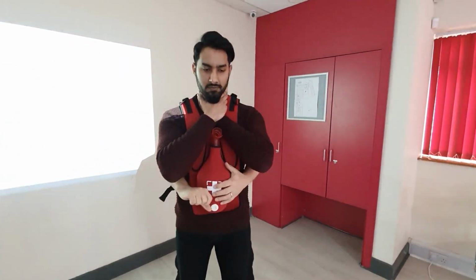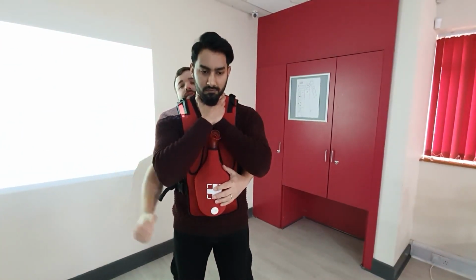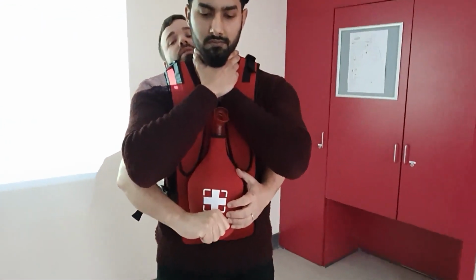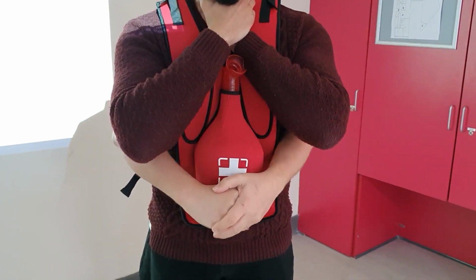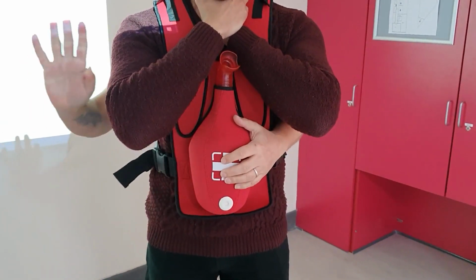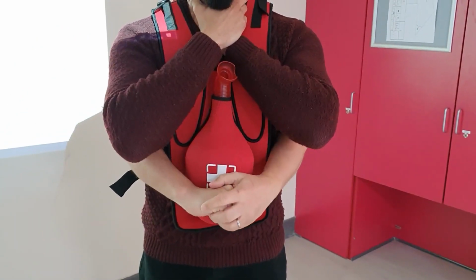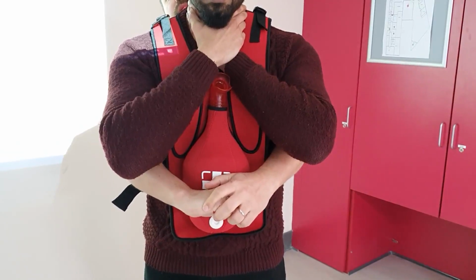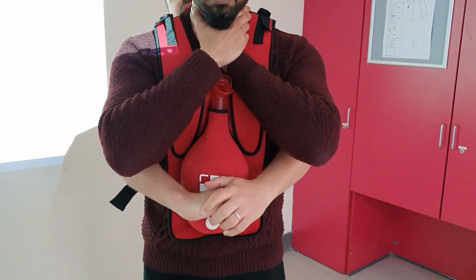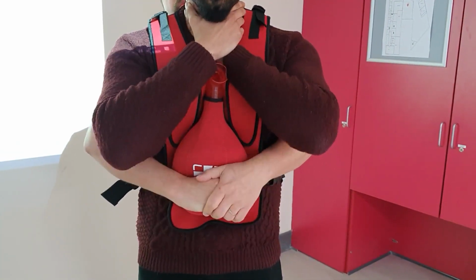For this, you're going to stand behind your casualty and you're going to make a fist. You're going to bring your thumb up and you're going to drive it into the bottom of the sternum, so the bottom of the stomach. Here, you're going to push in and up sharp, and you're going to do that 5 times. So, ready, and hopefully something will come out, and if it doesn't, we're going to do that 5 times.